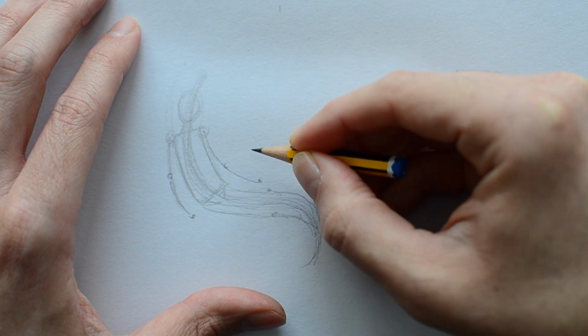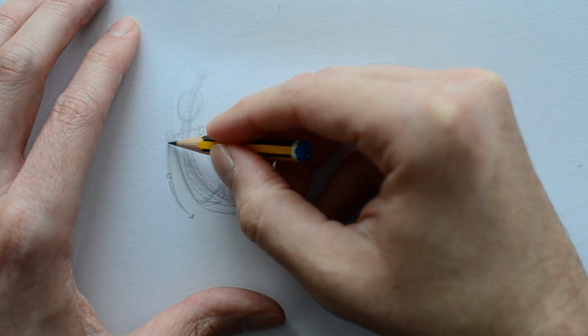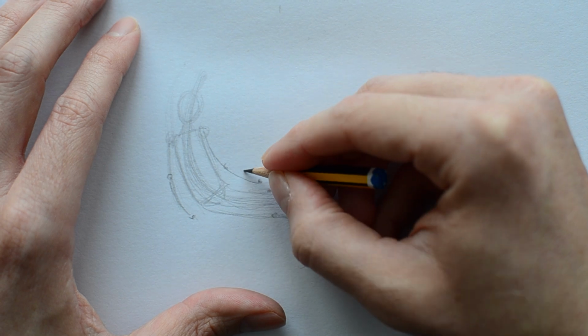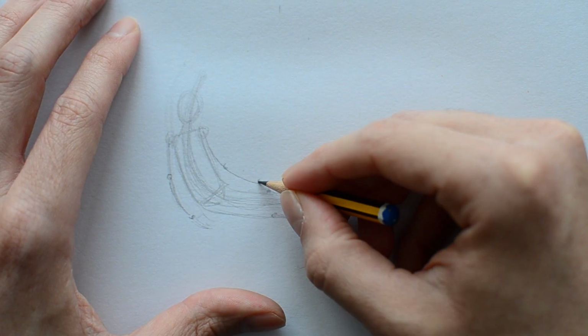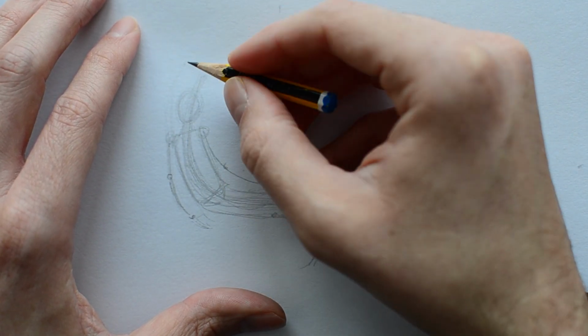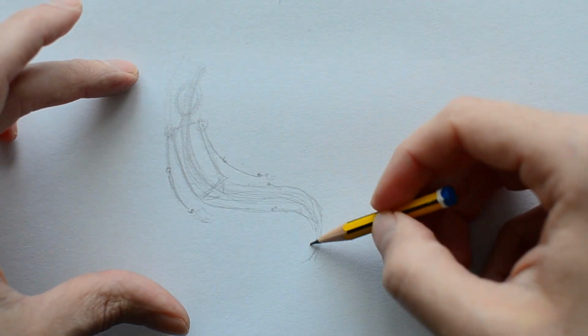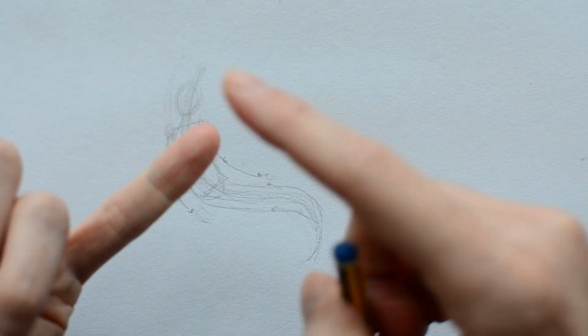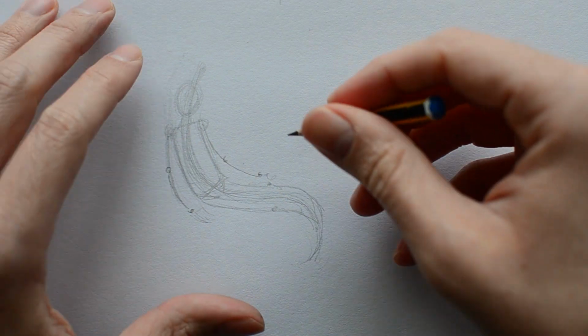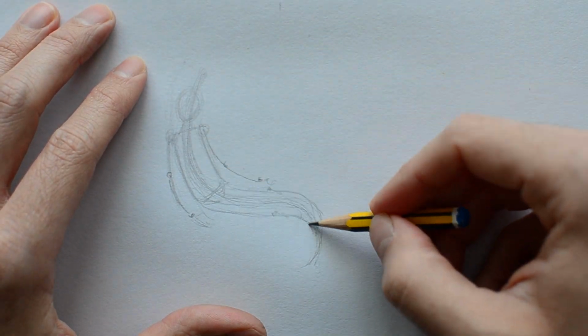We learned the other day to do these basic squares, circles and lines to define our character. So we have this, and as you can see, this could perfectly be a mermaid, a genie, or something like a Medusa as well.